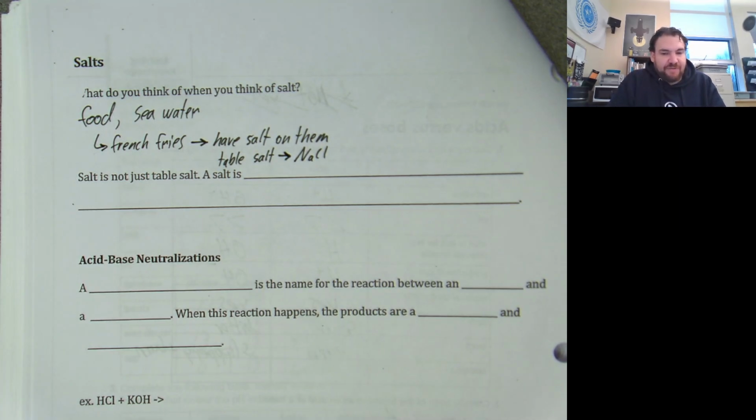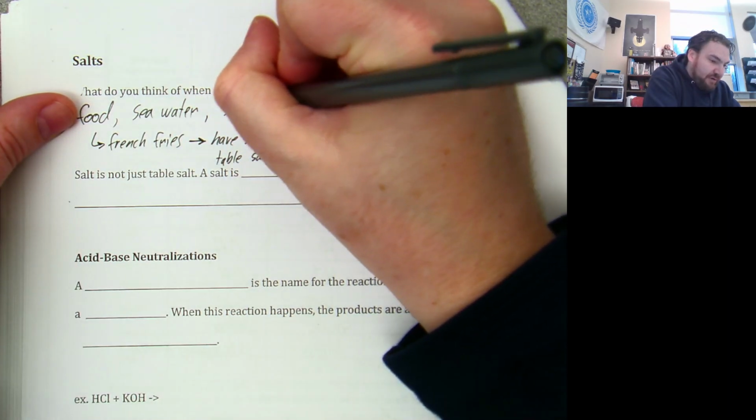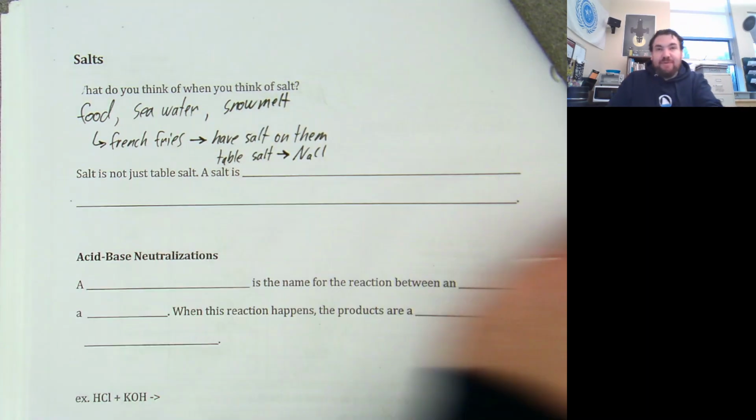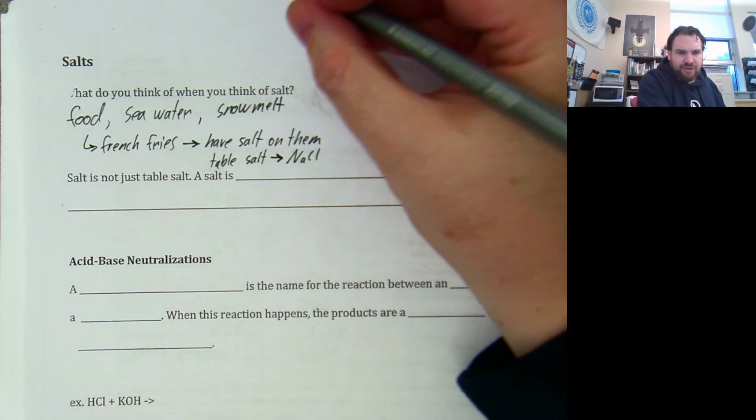What else do you think of when you think of salt? Sorry? Maybe I can't quite hear you. The stuff that melts snow. Does anyone know what kind of salt that is? Ooh, interesting. There's actually 3 apparently that are used.